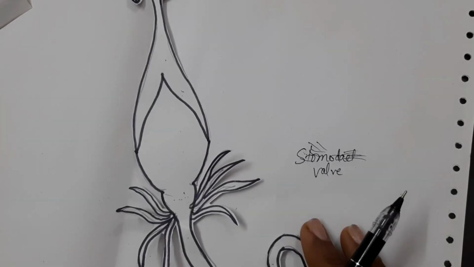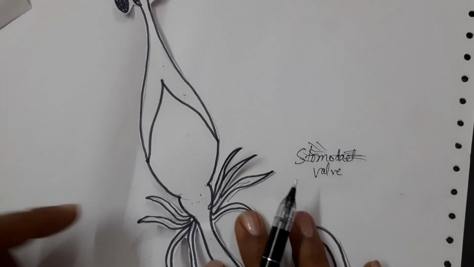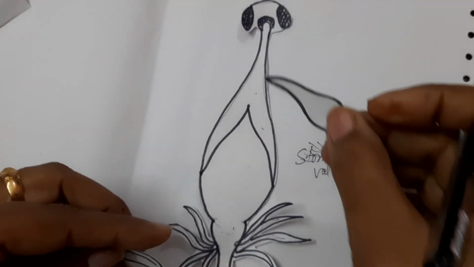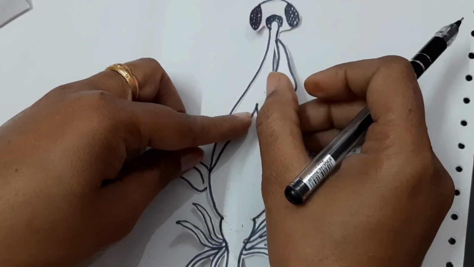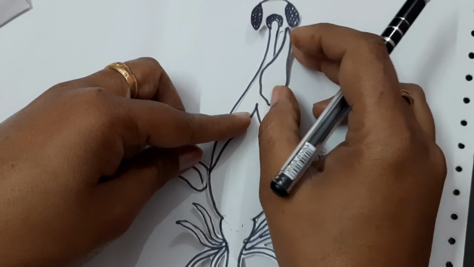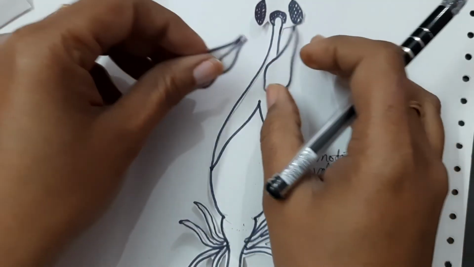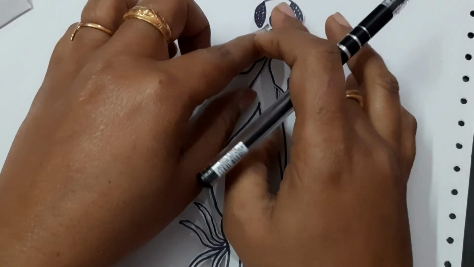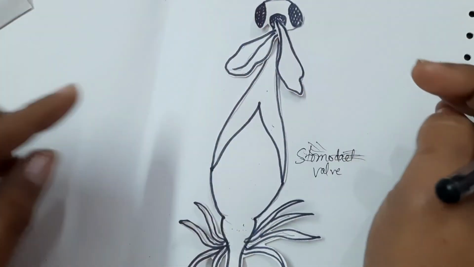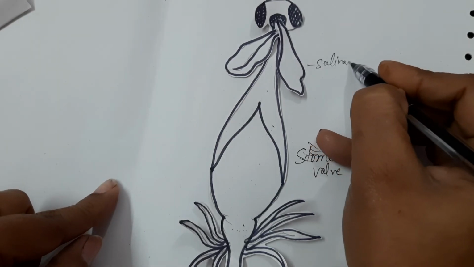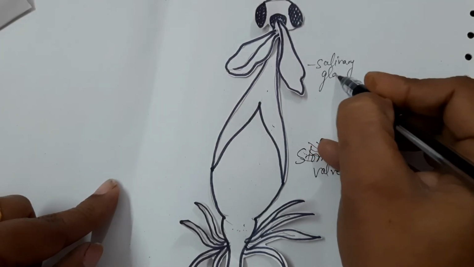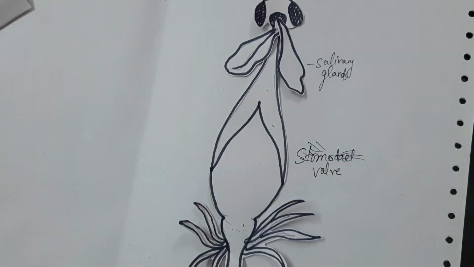Then one major thing which is also a part of the alimentary canal, that is the salivary glands, and these salivary glands are placed just near the esophageal section. They hang from the mouth to these two. So these are the salivary glands. I hope you have understood the complete digestive system.